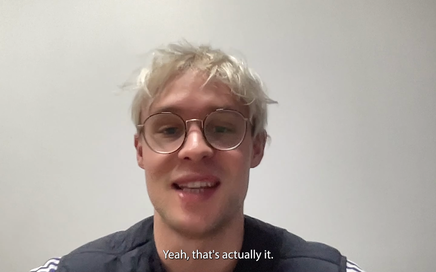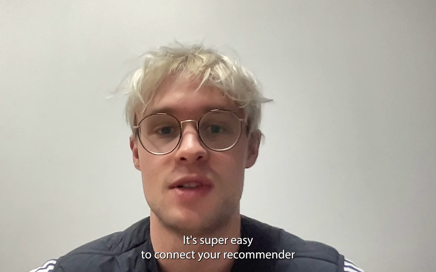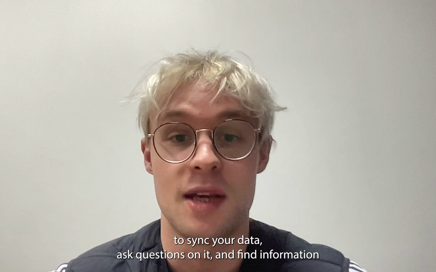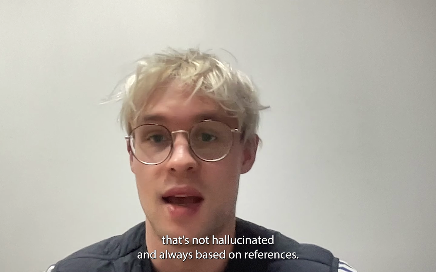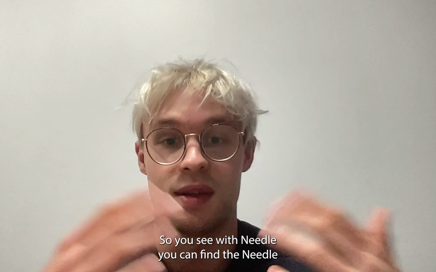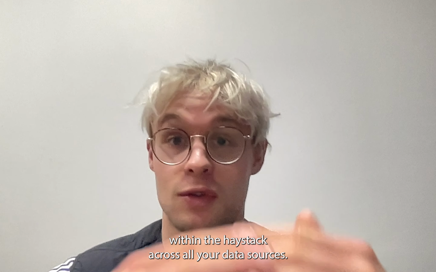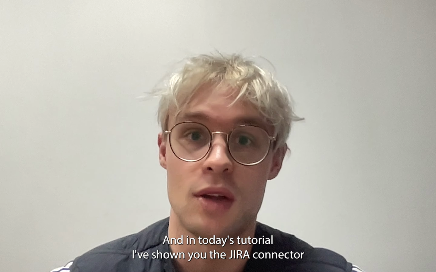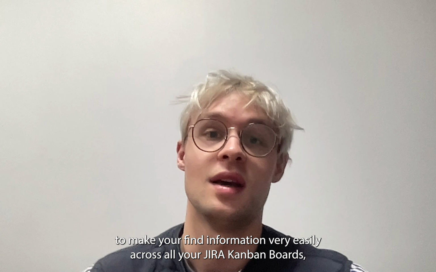And yeah, that's actually it. As you see, it's super easy to connect your Jira Kanban board to Needle, sync your data, ask questions on it, and find information that's non-hallucinated and always based on references. So you see with Needle, you can find the needle within the haystack across all your data sources. And in today's tutorial, I've shown you the Jira connector to make you find information very easily across all your Jira Kanban boards.